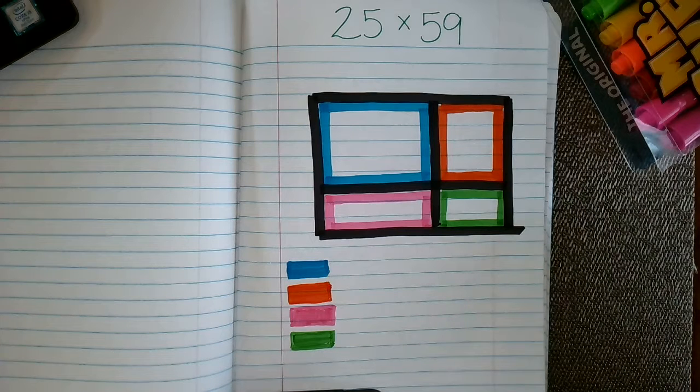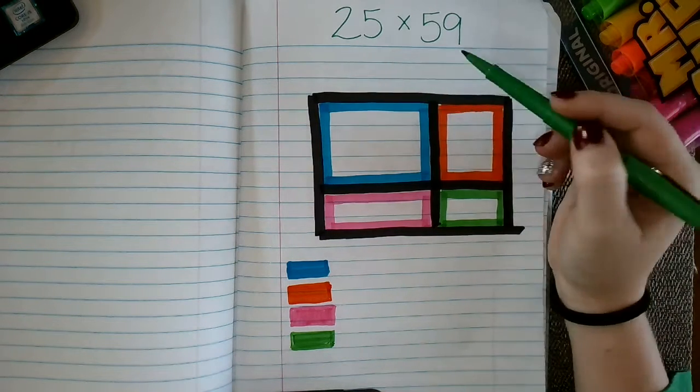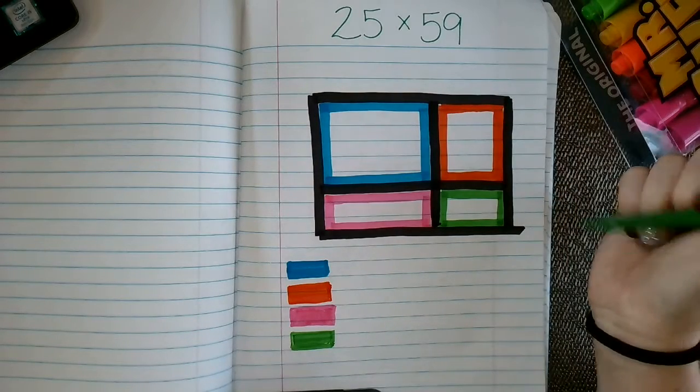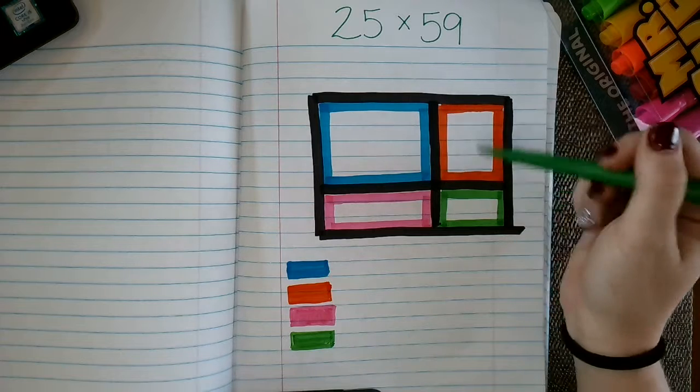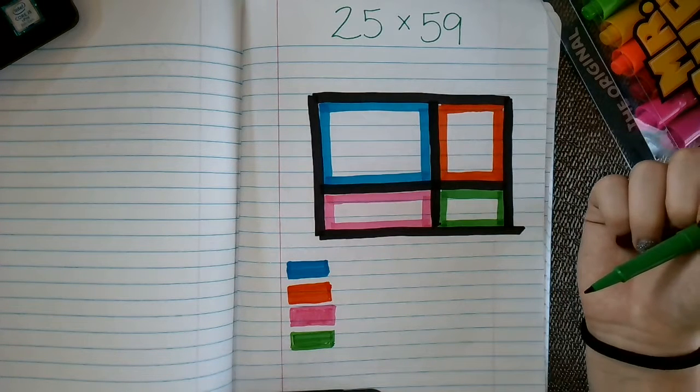Hi guys, so today we are going to do area model. This might be review for you or this might be something new. We are going to take a 2-digit number and multiply it by another 2-digit number, breaking it apart into place value. So as you can see, I have already made my area model box.